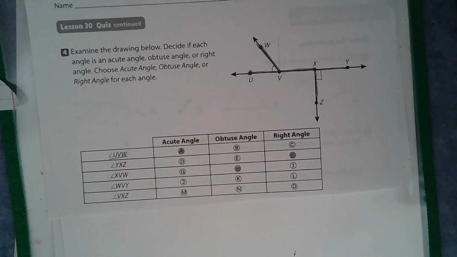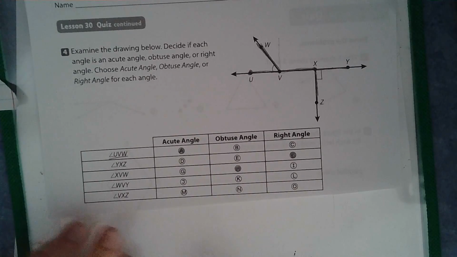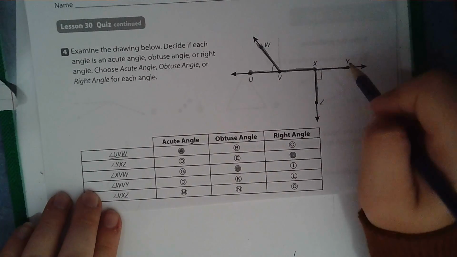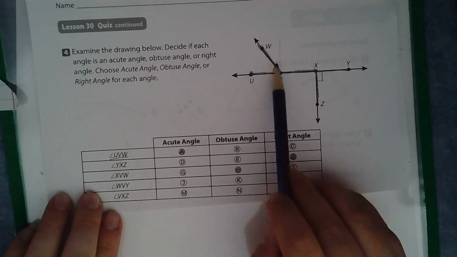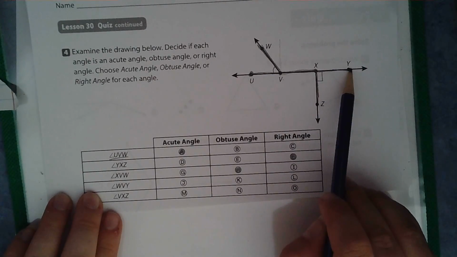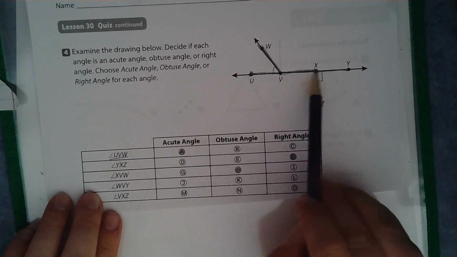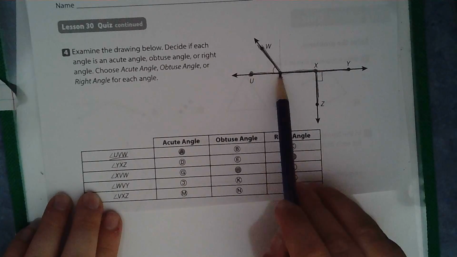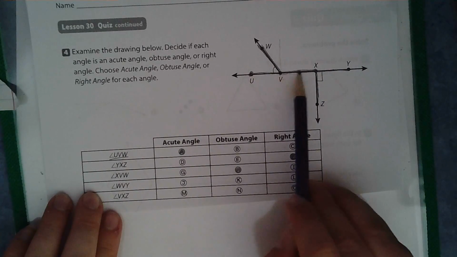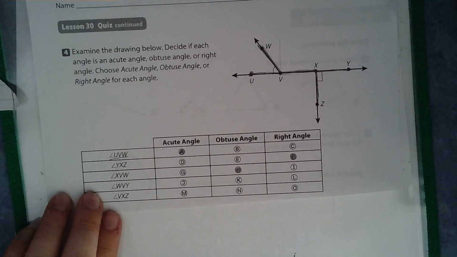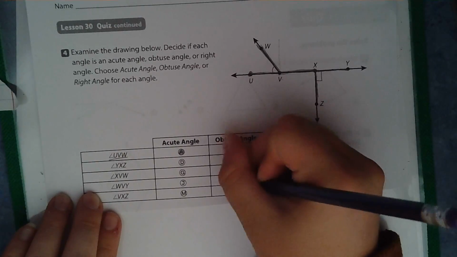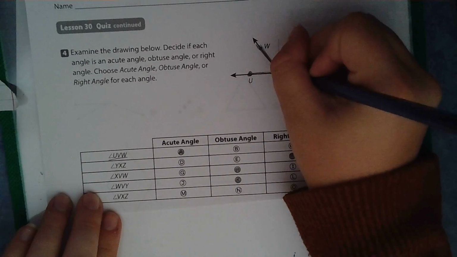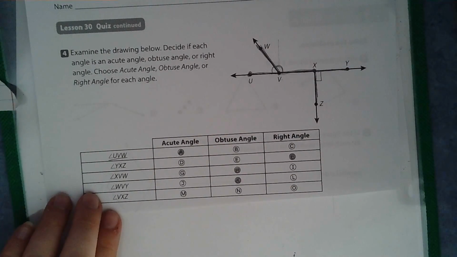All right, 2 more. WVY. Well, this kind of looks like WVX, what we just did. We're tracing the same pattern but going all the way to Y. So if this angle, XVW, was already obtuse, this is going to be the same process. We're just going out a little further with our line. So this will also be obtuse. And we'll go ahead and represent the angle symbol for this.